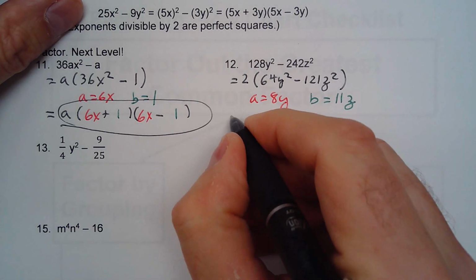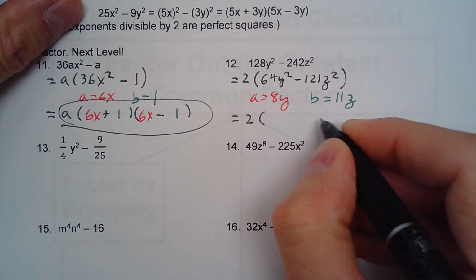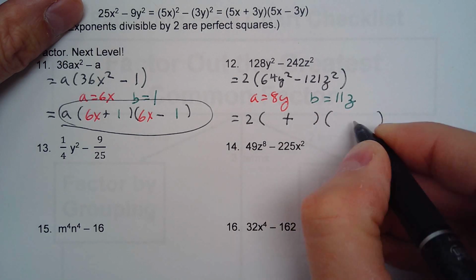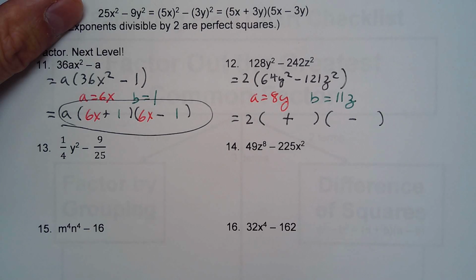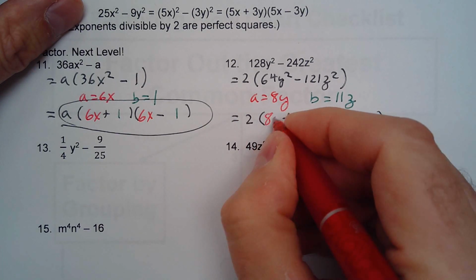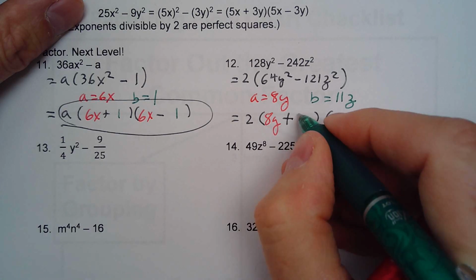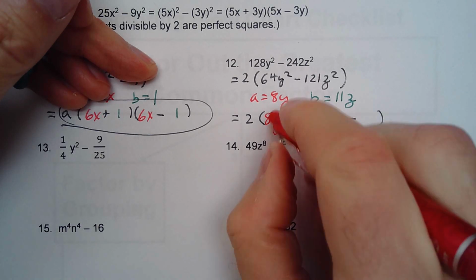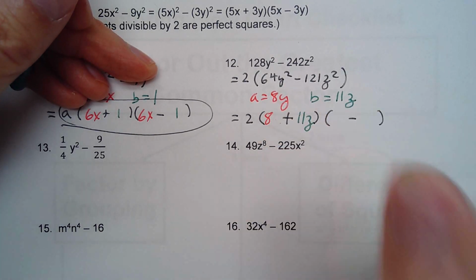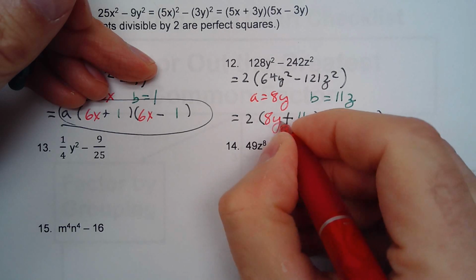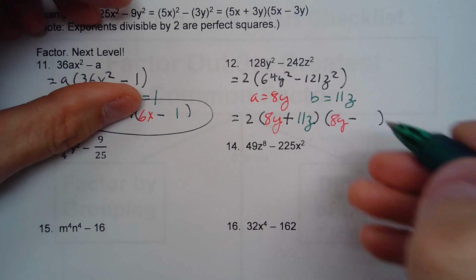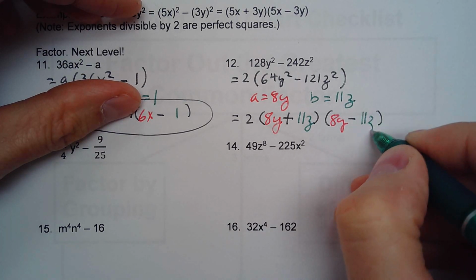My 2, of course, comes down for the ride. So I have 2 parentheses 8y plus 11z. In fact, let me make that y a little bit better. It looks like a g there. There we go. And then times 8y minus 11z.